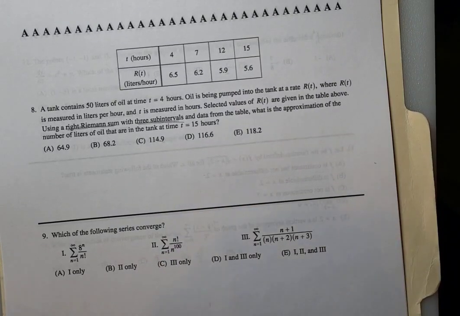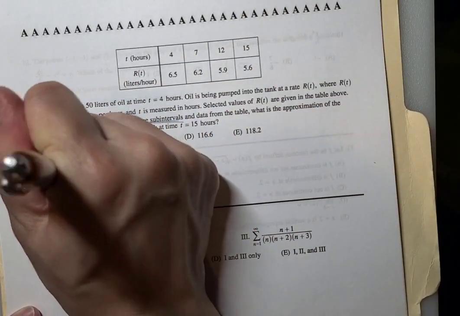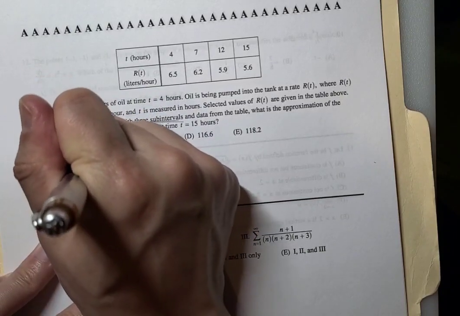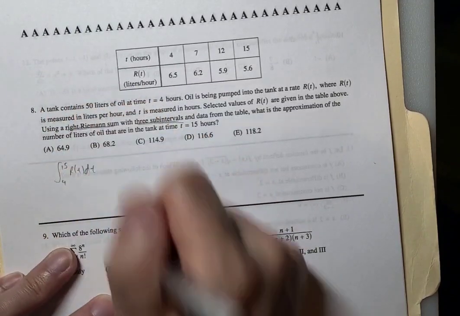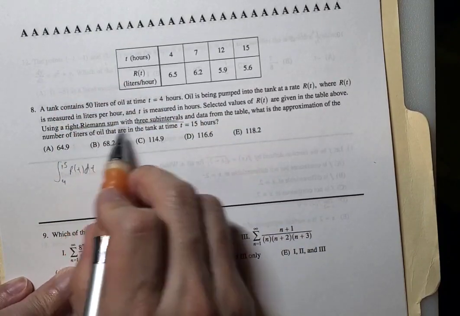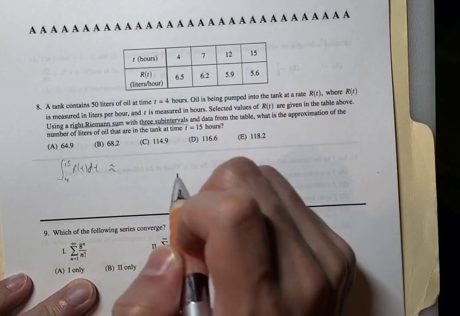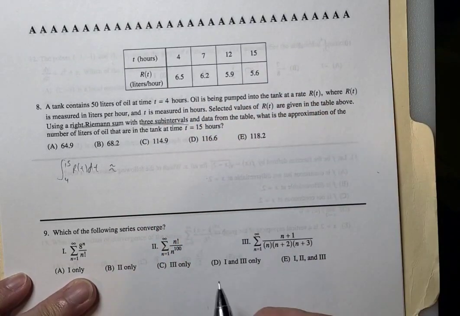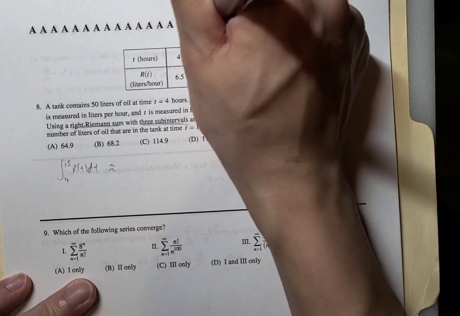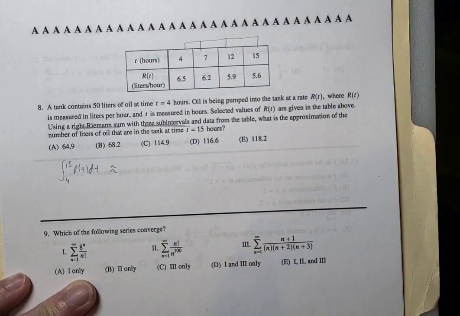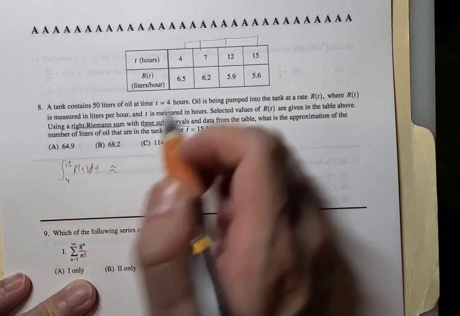Okay, so to approximate the integral from 4 to 15 of r of t dt, we're going to use a right-hand Riemann sum with 3 subintervals. Conveniently, they give us the 3 subintervals. So this would be 1, this would be another, this would be another, right? Now we are going to use right endpoints, a right-hand Riemann sum.